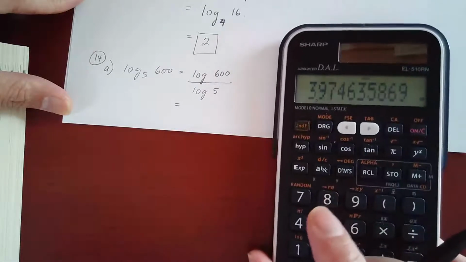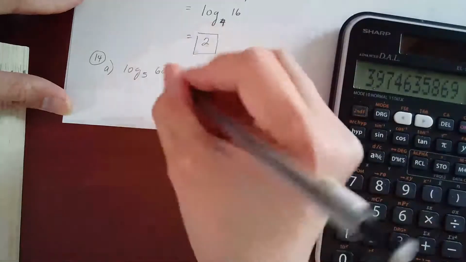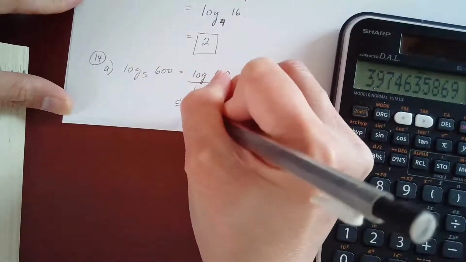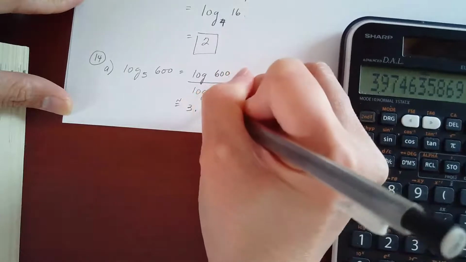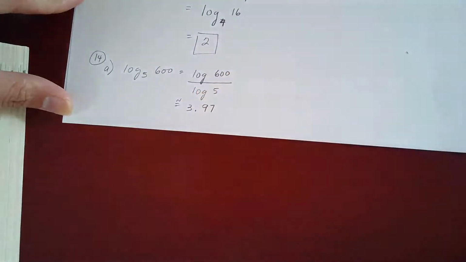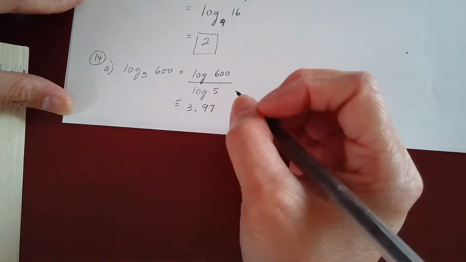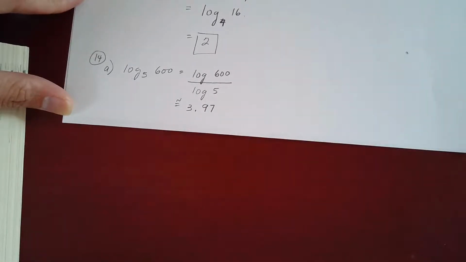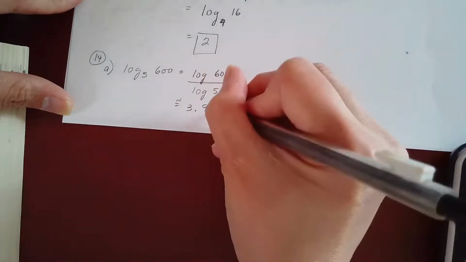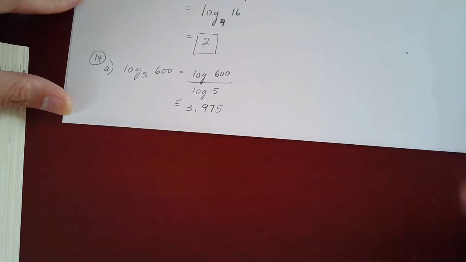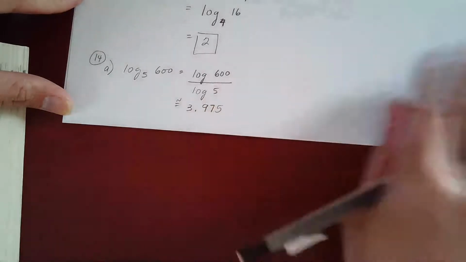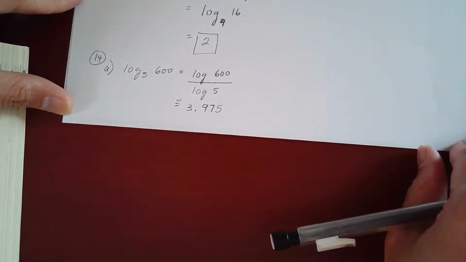It's going to be 3.97, so approximately equal to 3.97. Oh, they said nearest thousandth, so it's 3.975. Okay, so this one we have to do the change of base approach.